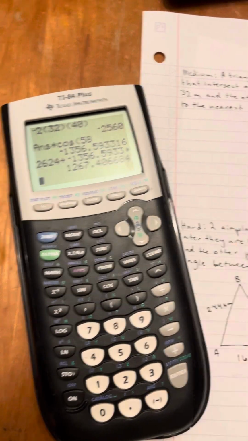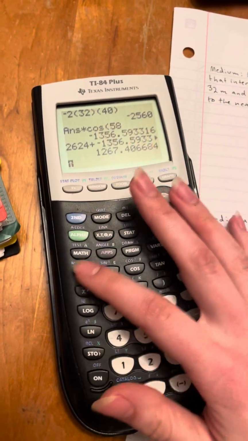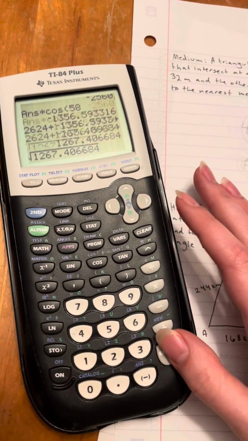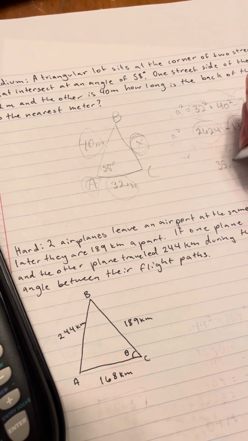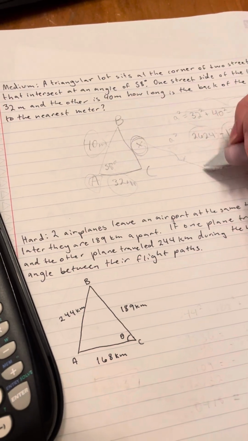You get this. Since it's a squared, you would do the square root of this number, and you get 35.6. So this side would be 35.6.